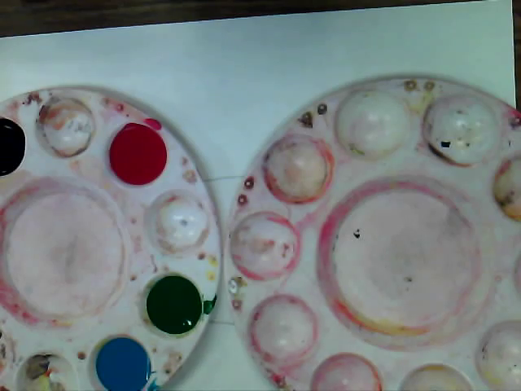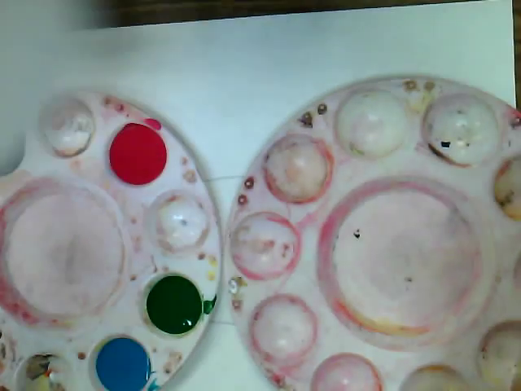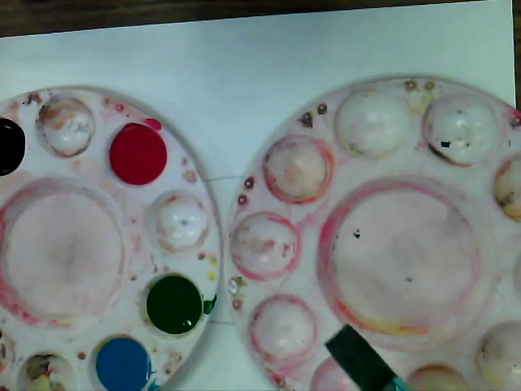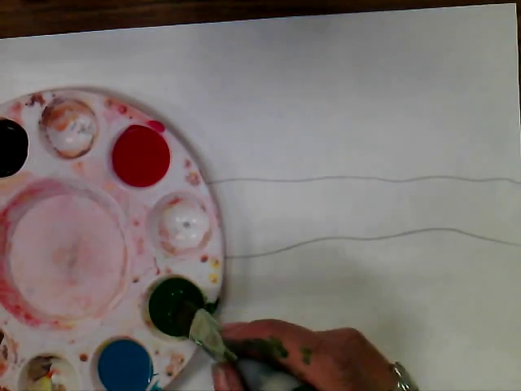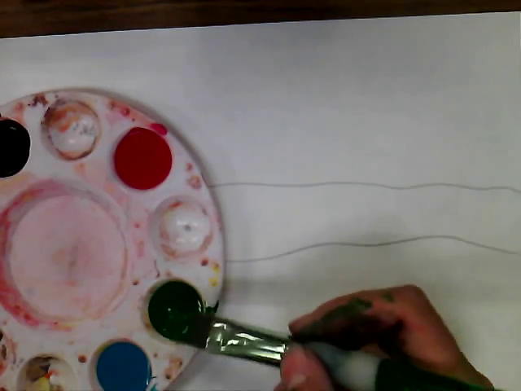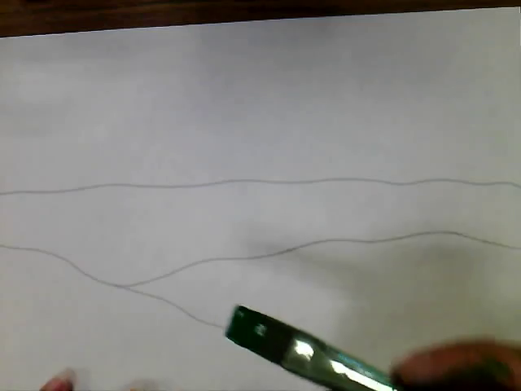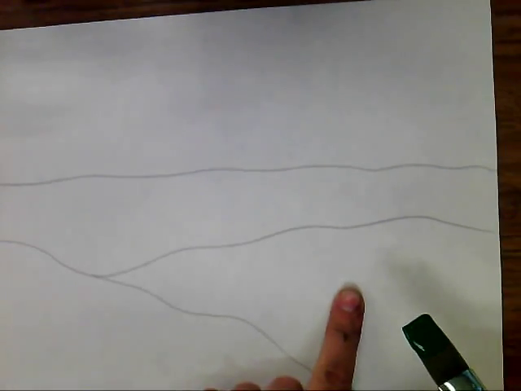What color should I use? What do you think? Green. Okay, I heard green first, so we'll go ahead and go with green. We're also going to have a little bit of water just to rinse out your brush when you need to, but I like to have a slightly wet brush just to begin with. Okay, so if we're going to use green first, I'm just going to dip right into that green, and I'm not even going to mix this color. This is going to be just the straight color out of the palette. I'm going to do the middle hill with this straight color, okay?